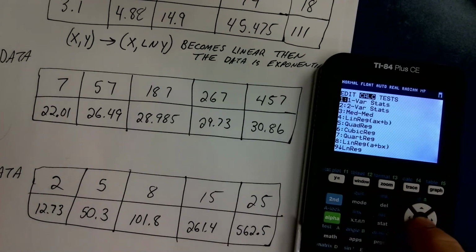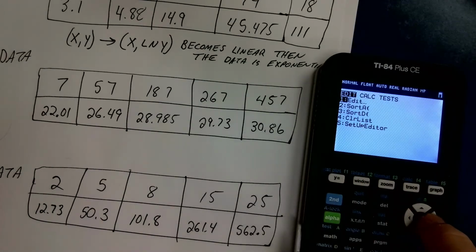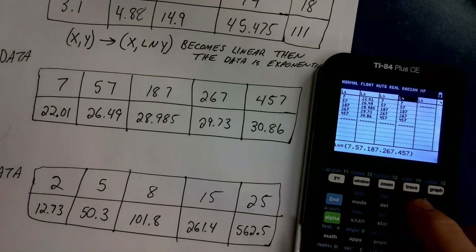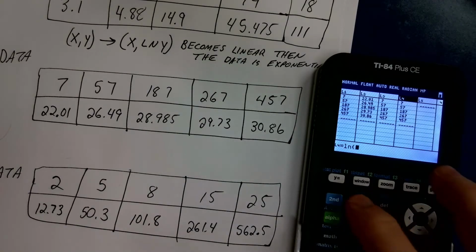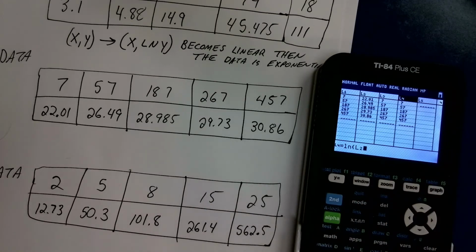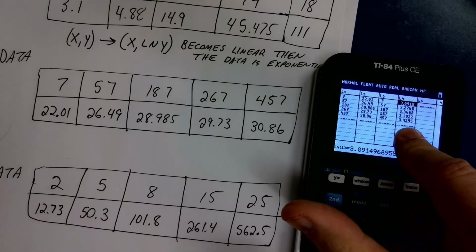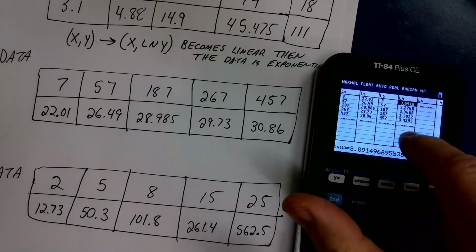Stat calc. Let's try this again. Edit. And let's redo this. So L3, enter, is L1. Let's see if the same thing works for this. And then L4 is going to be, enter, the natural log of L2, enter. So now we're going to try and do those, and that's 3 to 3.5. 3 to 3.5. Is that good?